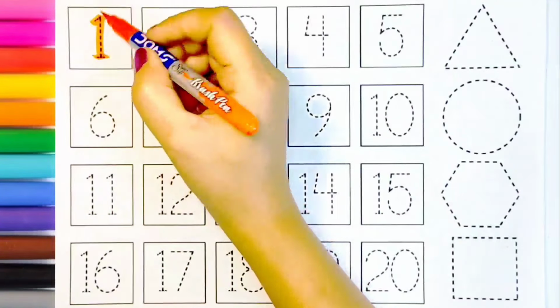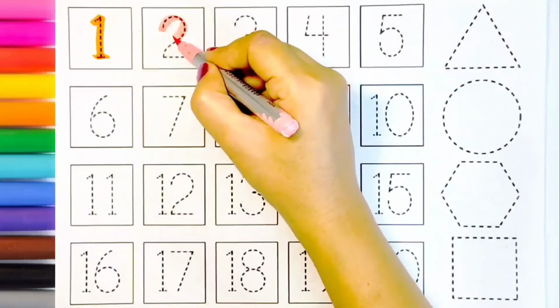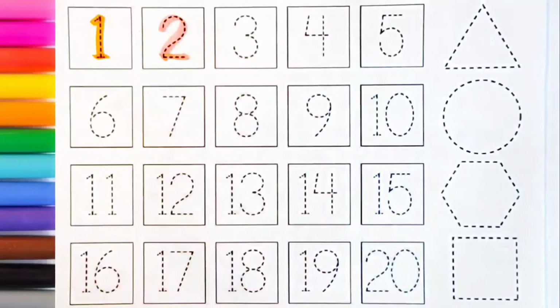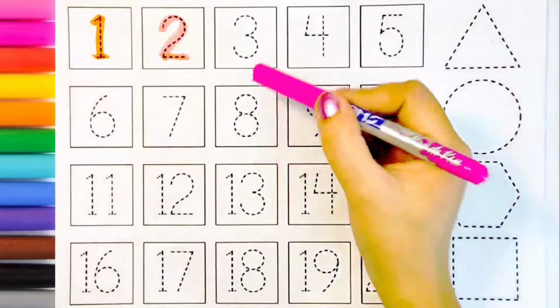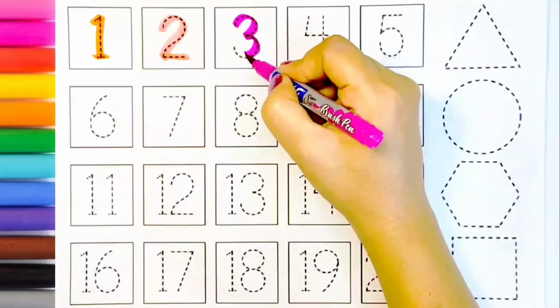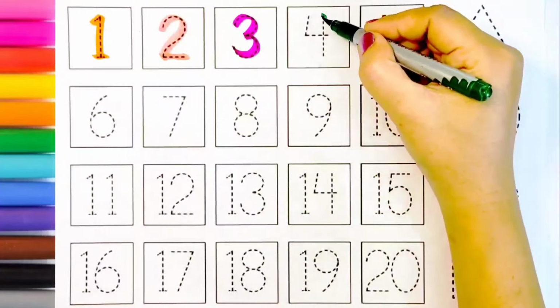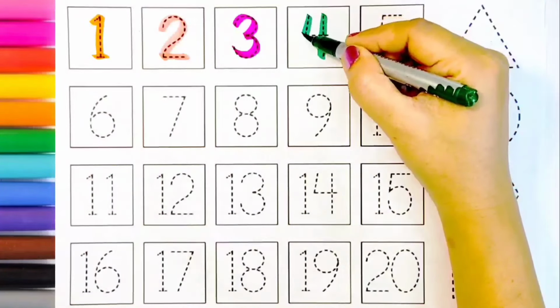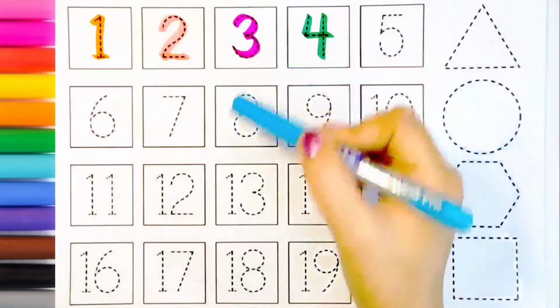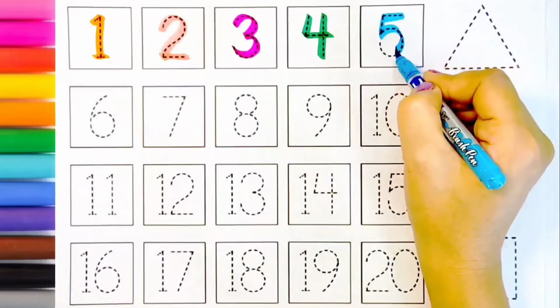1. Peach pink color. 2. Pink color. 3. Dark green color. 4. Sky blue color. 5.